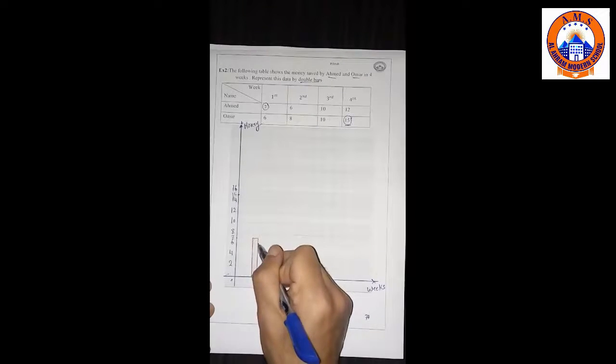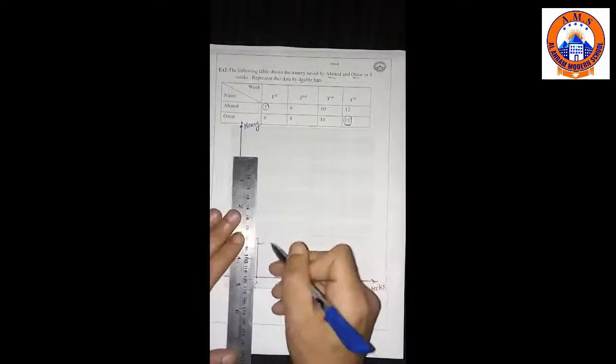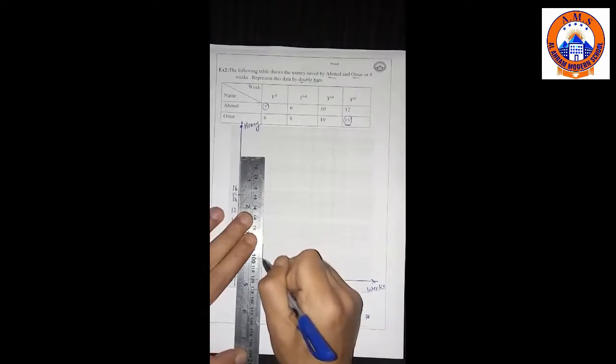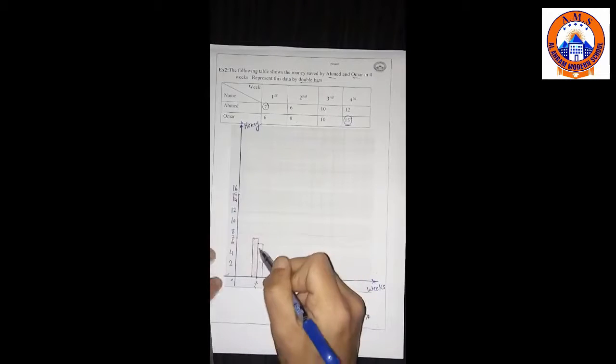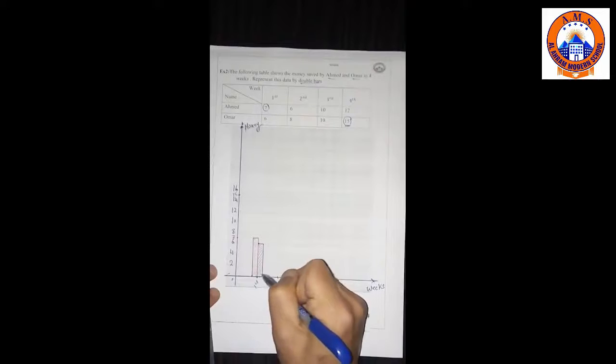He saved up to 7. And Omar in the same week saved 6. So I'm gonna go up to 6 and stretch it half a centimeter to the middle. Then I'm going down. This is the bar line of Omar. So I draw a bar line for Ahmed with a red color and a bar line for Omar with a blue color.